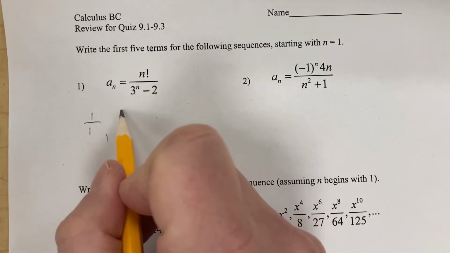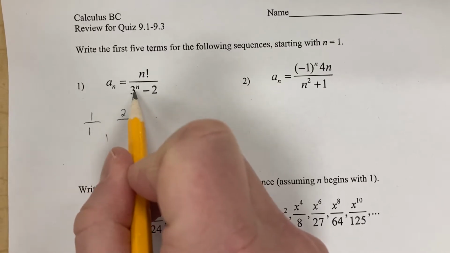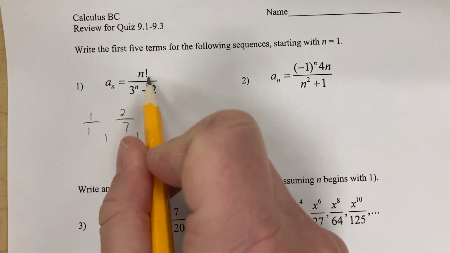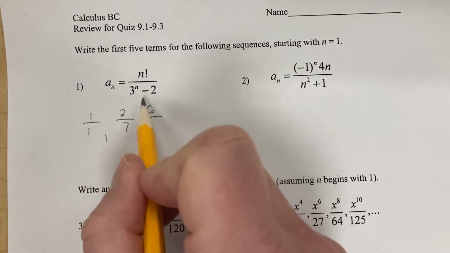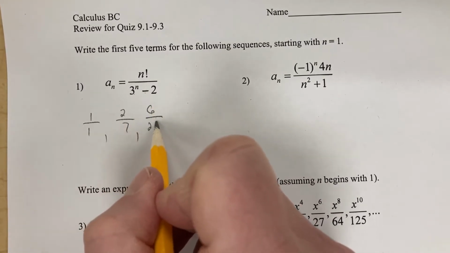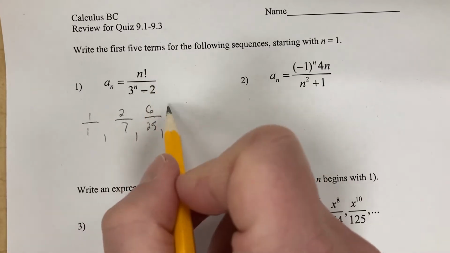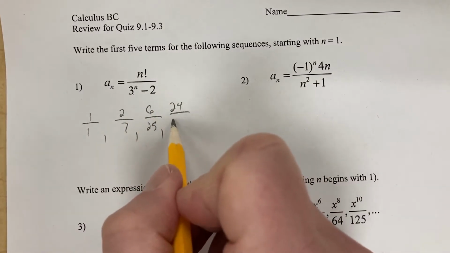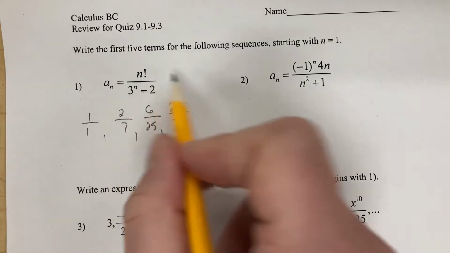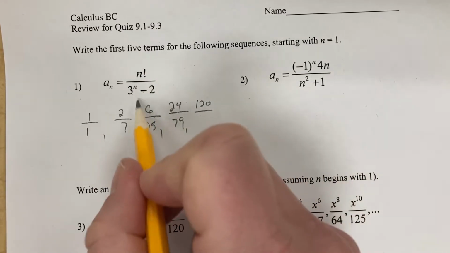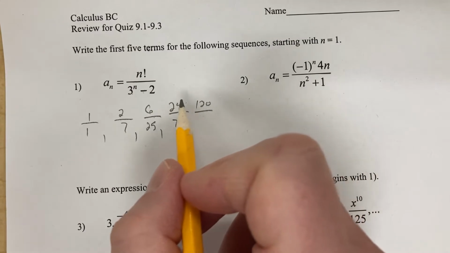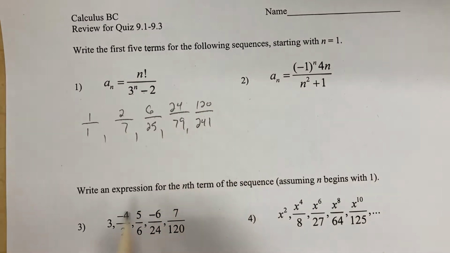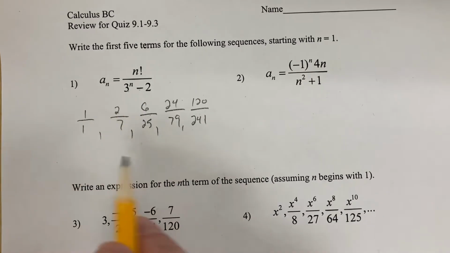Put 2 in, we're going to get 2 factorial over 9 minus 2, which is 7. Put 3 in, we're going to get 3 factorial, which is 6, over 27 minus 2, which is 25. Put 4 in, we're going to get 24 over 3 to the 4th, 81 minus 2, which is 79. And then put 5 in, we get 120 over 243 minus 2, 241. So again, we're just throwing in 1, 2, 3, 4, 5.